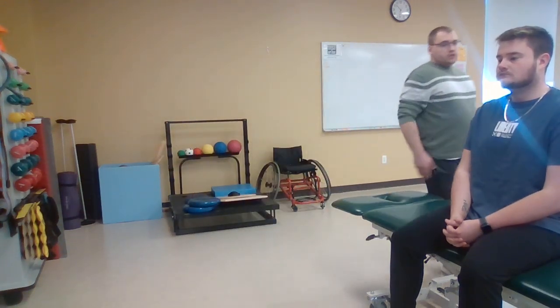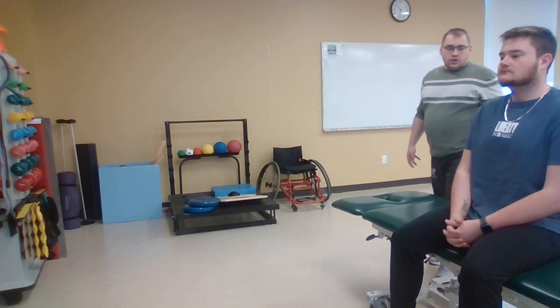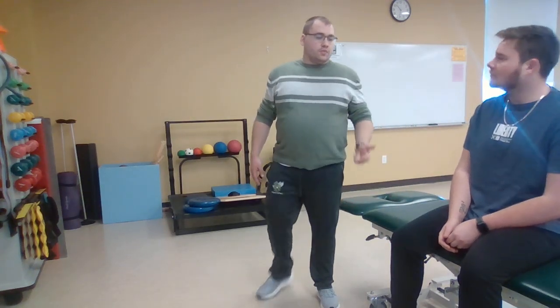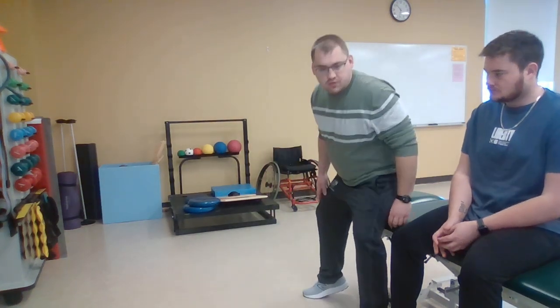All right, so first, when you do the upper quarter screen, you want to check the person's posture. So Tyler, I don't detect any scoliosis, lordosis, or kyphosis with him. So the next part of the screen is I'm going to put you in a couple of positions to see if this recreates any of your symptoms, okay?